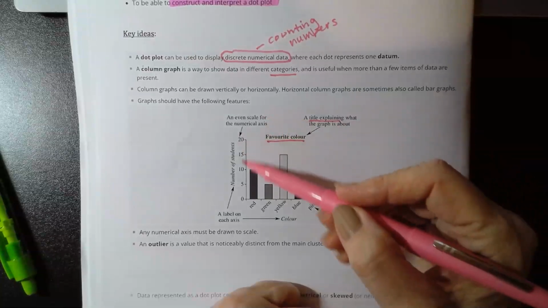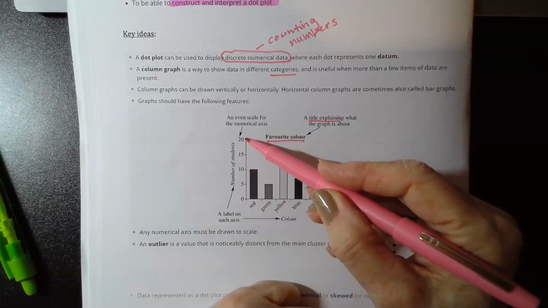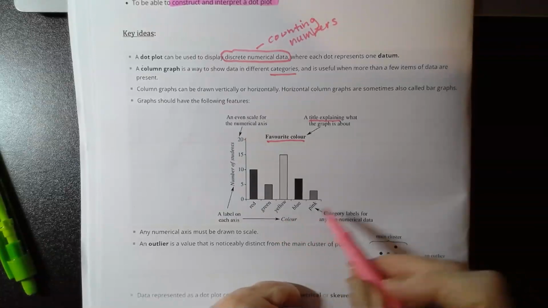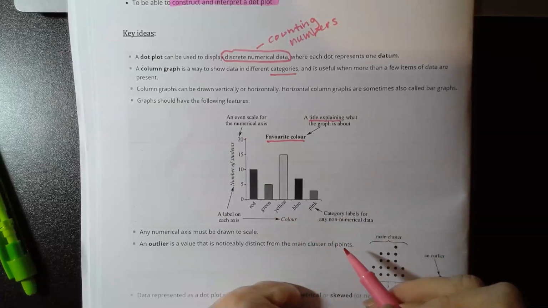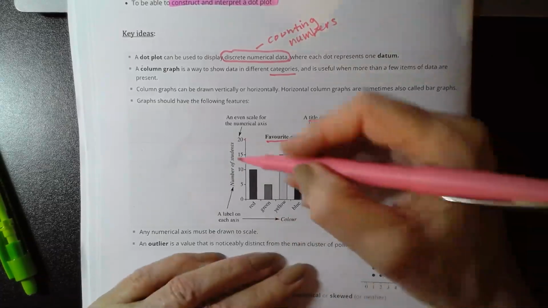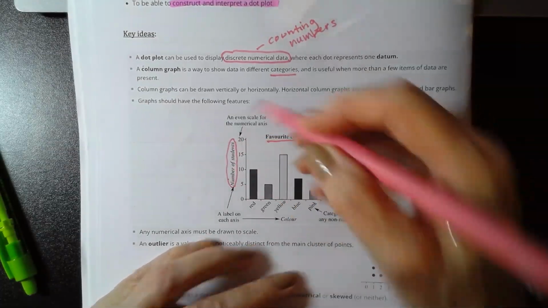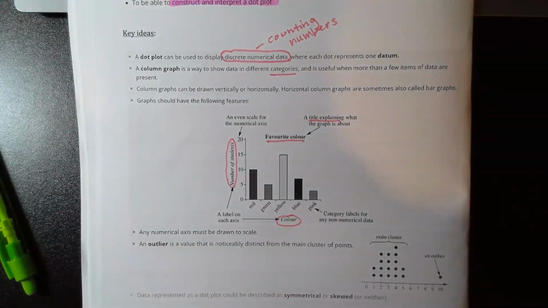It has to have an even scale, so notice it's 5, 10, 15, 20, and each one of those is the same distance apart. And then on the bottom, it might have categories or non-numerical labels. Okay? And then this one says number of students, so that tells what's on this axis, compared to color, which is on that axis.